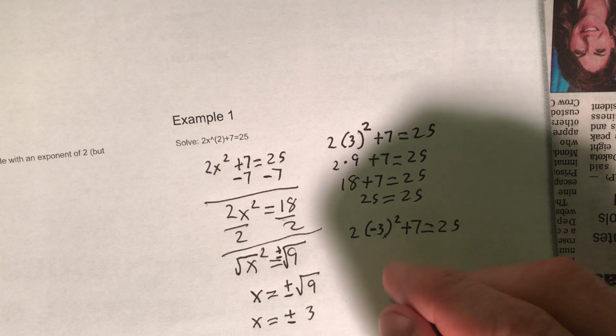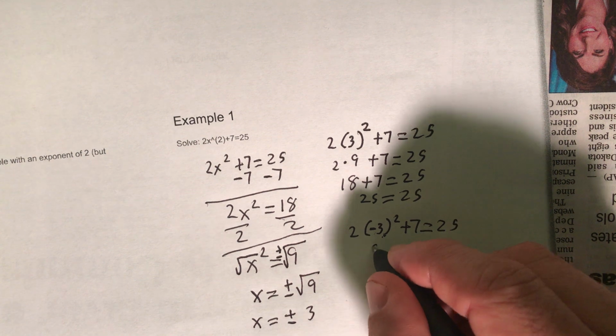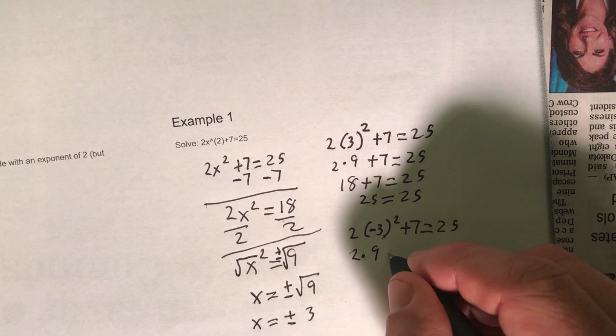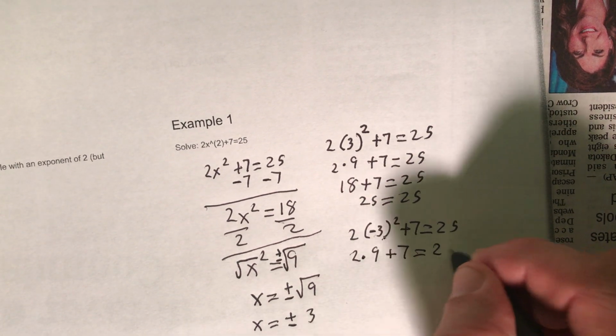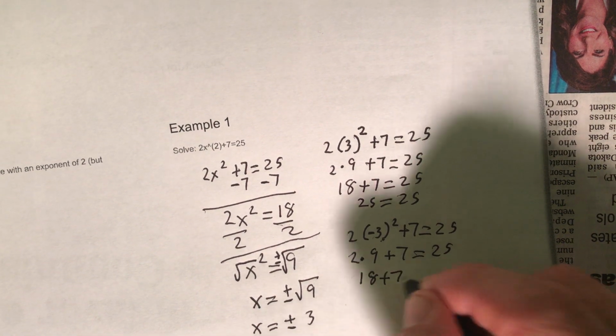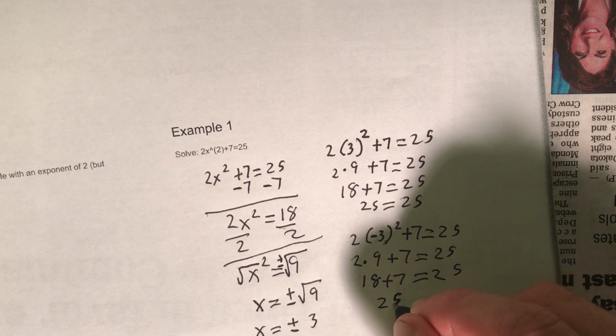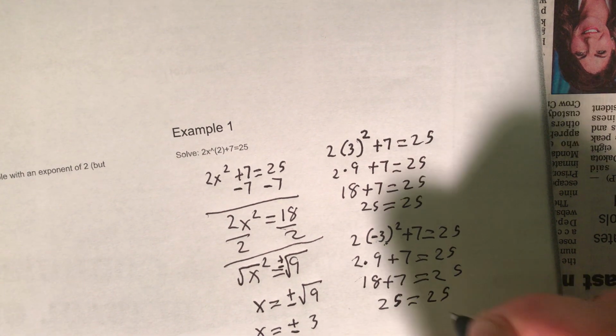In this case, you square negative 3, times negative 3 is 9. 2 times 9 plus 7 equals 25. 2 times 9 is 18 plus 7 equals 25. So 25 equals 25. That makes sense, right?